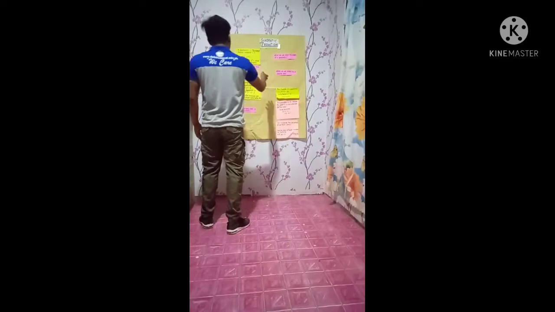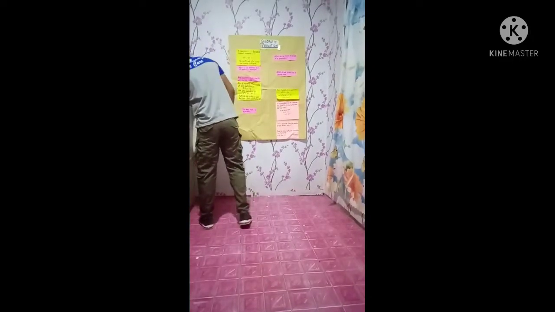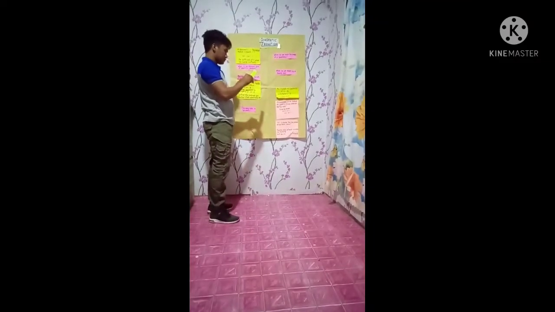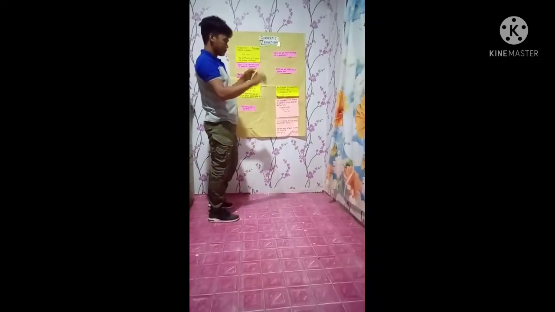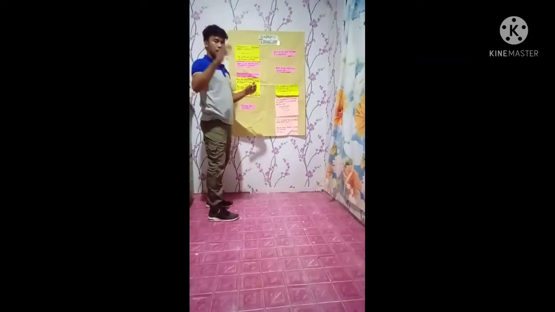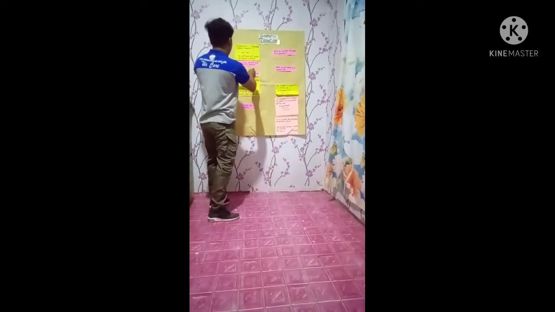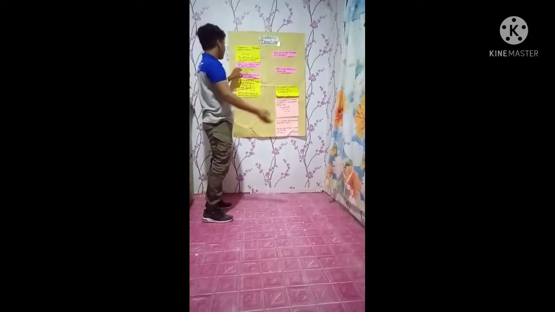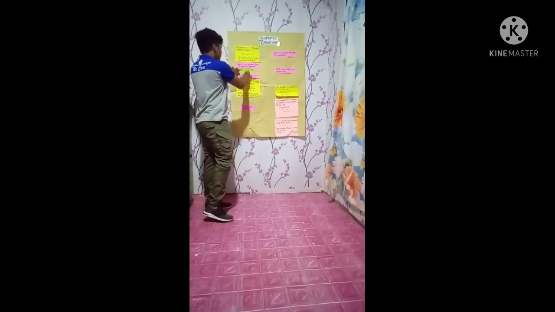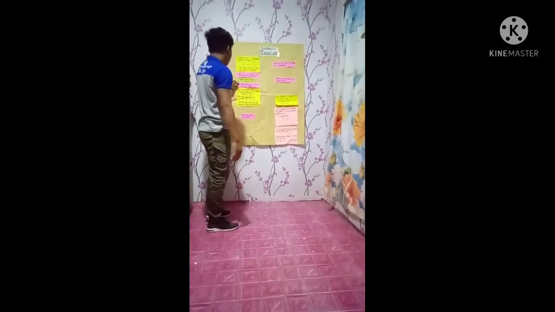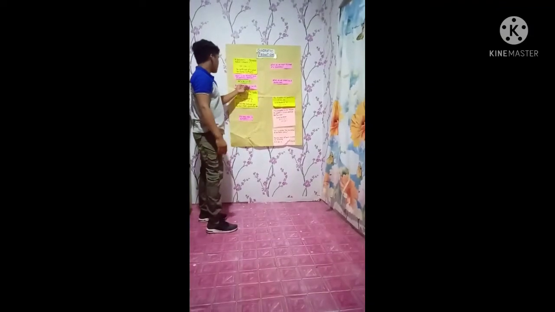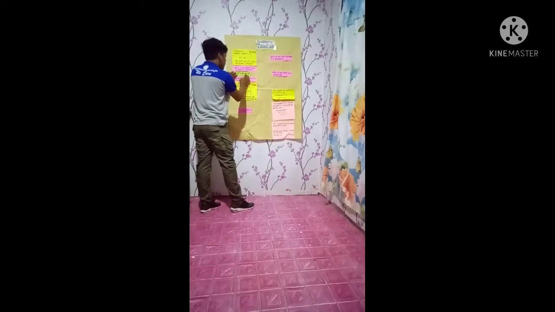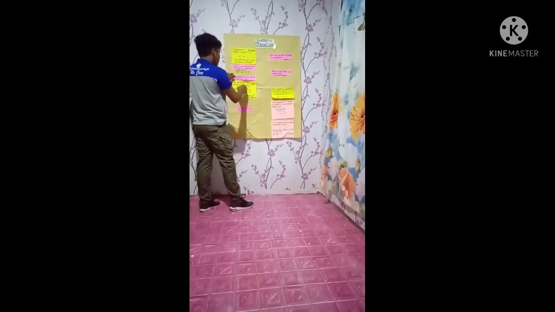So, the standard form of quadratic equation is... Yes, very good. ax squared plus bx plus c equals 0 is the standard form of quadratic equation. So, the quadratic is on the left. Ito yung quadratic, ang ax squared plus bx plus c. Ang 0 nasa right side.